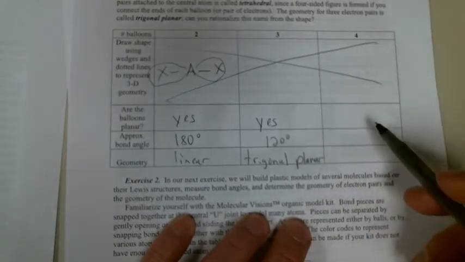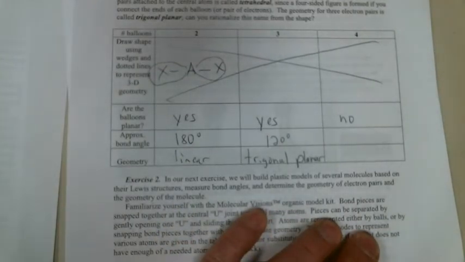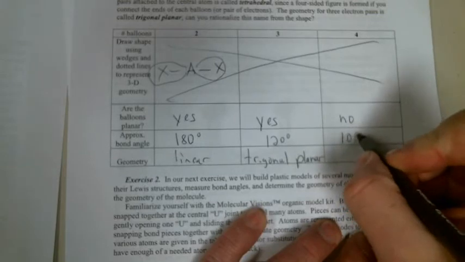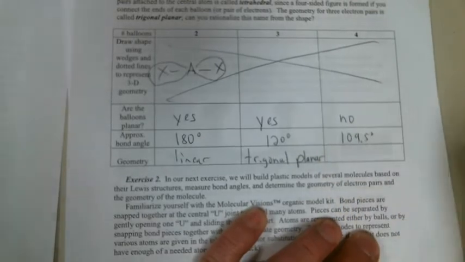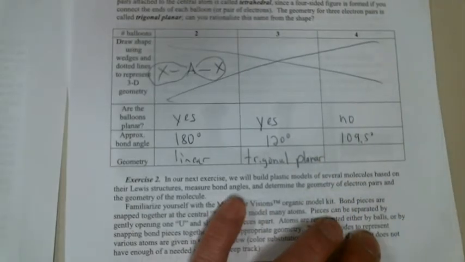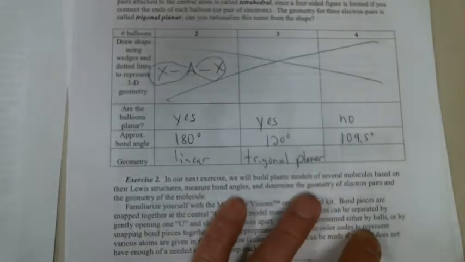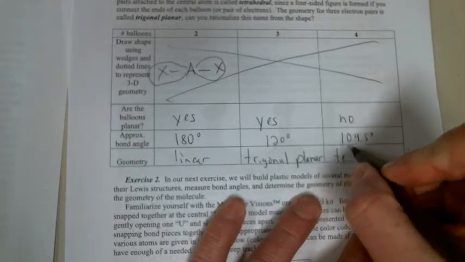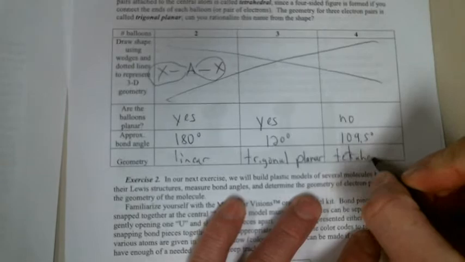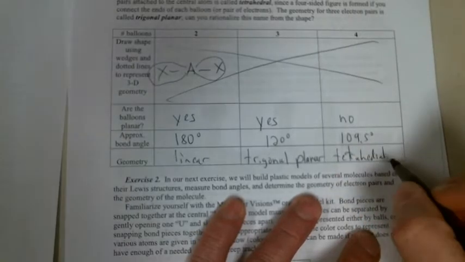And then four things, are they planar? No, they're not planar, right? It's that tetrahedral geometry. We've got the central atom. Anyway, and then the bond angle, 109.5 degrees, which we can't really tell very easily from the balloons, but the geometry is tetrahedral, yeah.